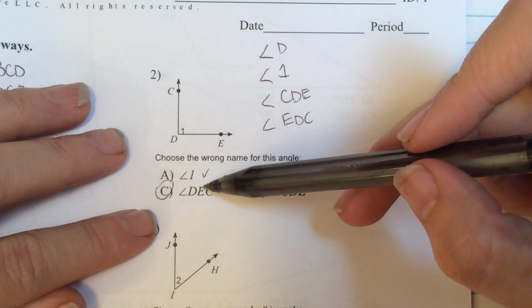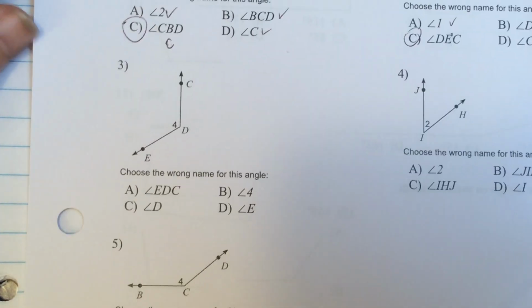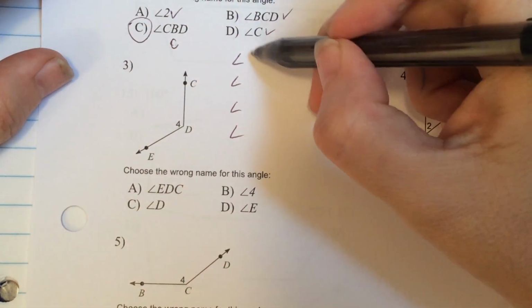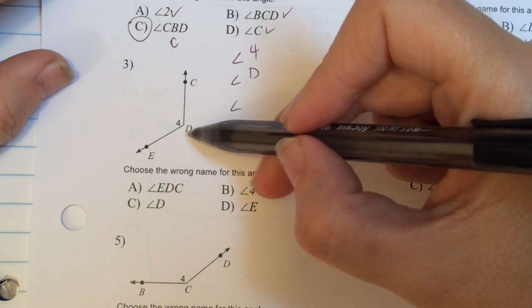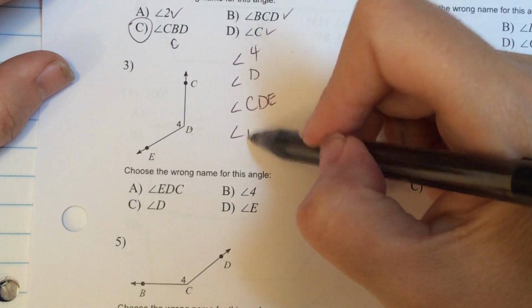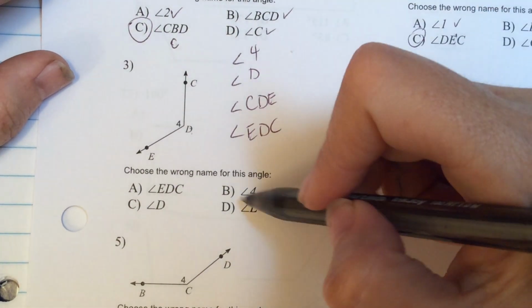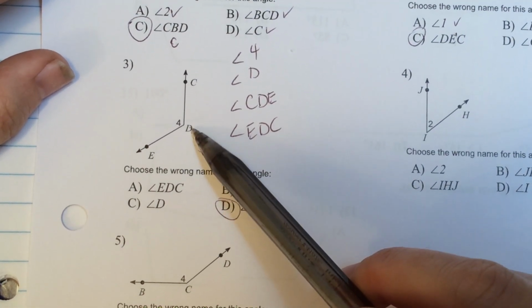Notice that D had to be in the center here. All right, number 3. We have angle 4, angle D. Then we have CDE and EDC. So, okay, angle E is no good because E is not the vertex. It has to be D.